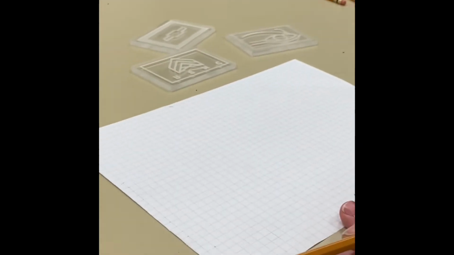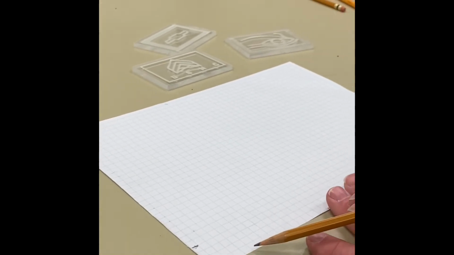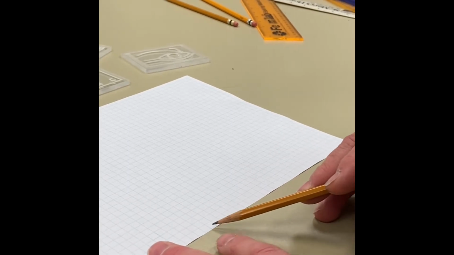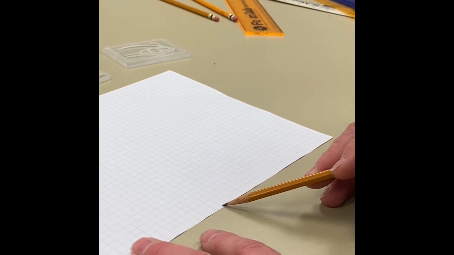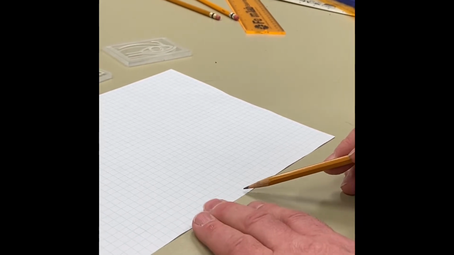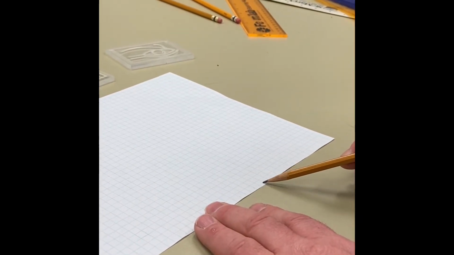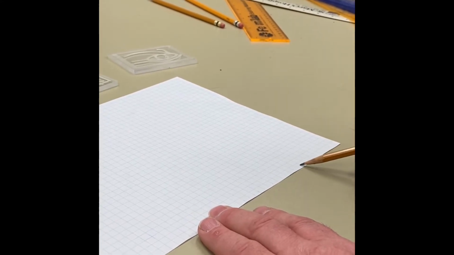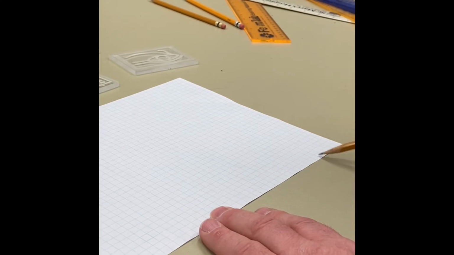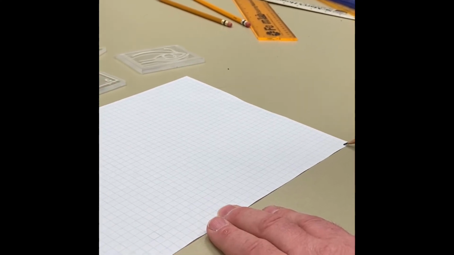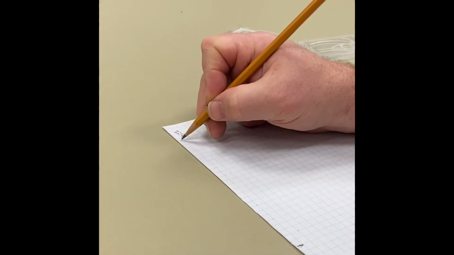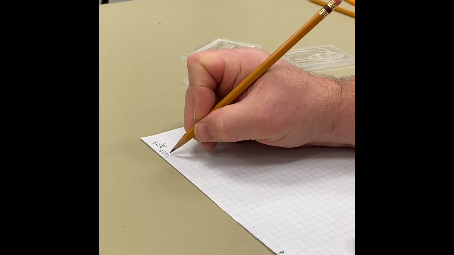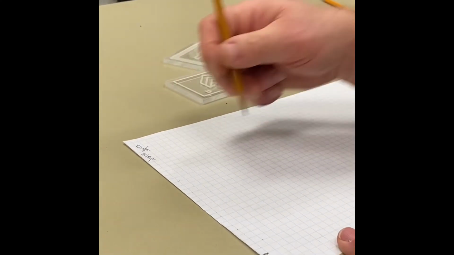So I'll start here, 0, 1, 2, 3, and so on, up to 44 blocks in the X, and I need 35, so again that leaves me 9 blocks in the X as well.